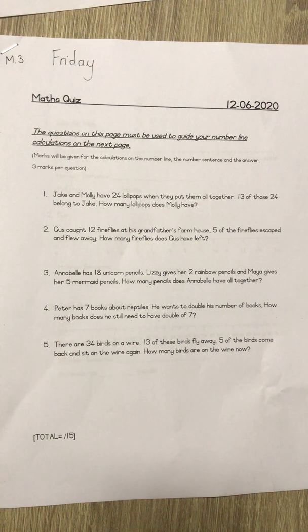So I would like to be able to record all of your marks at the same time. So please, paste the quizzes in the workbook, the comprehensions or the creative writings as well. I said this at the beginning of the online schooling thing. So, once all 3 math papers have been pasted, I'm going to start reading through them with you.